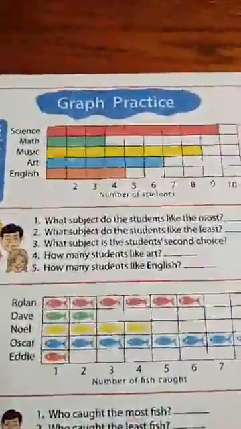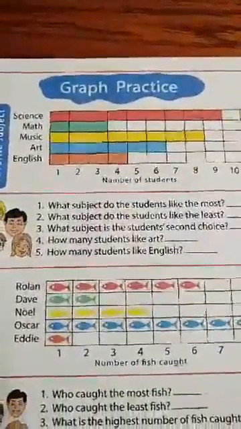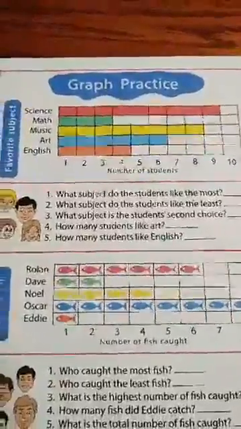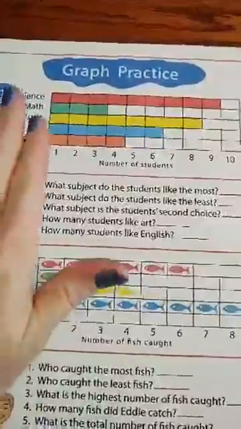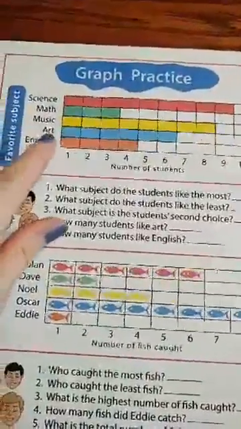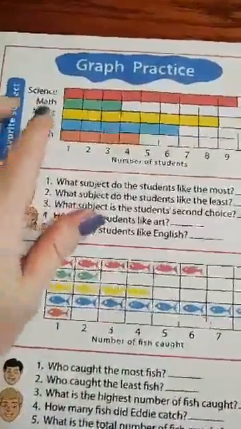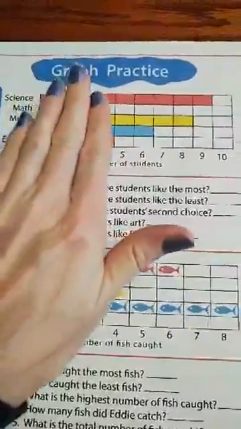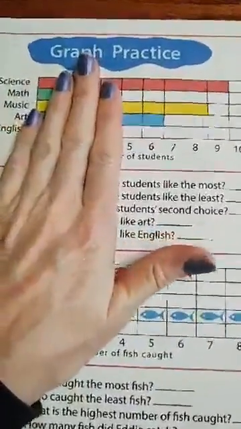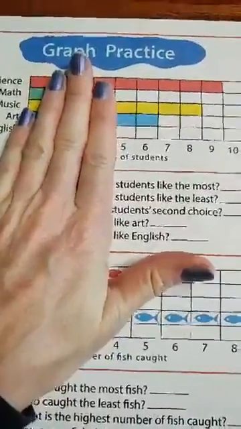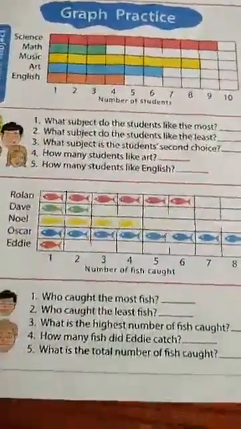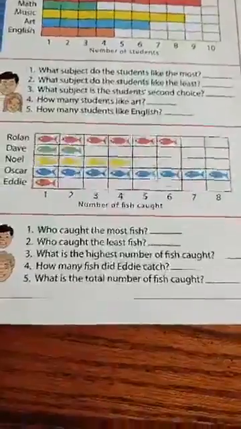How many more students like art than English? Okay, so I think about what we worked on before we came to this worksheet, and I see art and English right here. I know I'm going to cover up all the ones that they have the same. How many more like art, the blue? You got it. It's 2. Good job. Let's look at our fish down here.